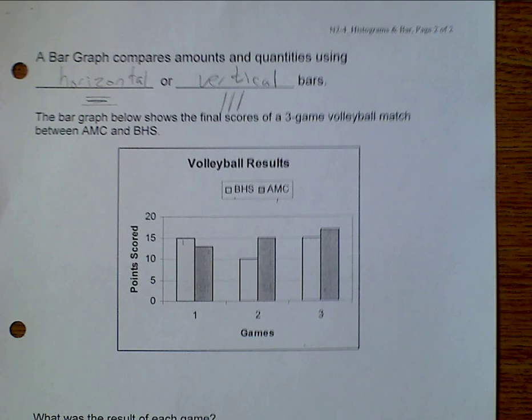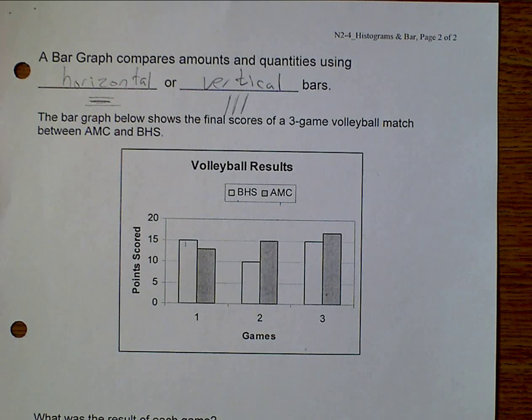Well, that's all of our examples on histograms and bar graphs. Extremely easy graphs, should not be new to you. So good luck creating and interpreting them on the assignment.